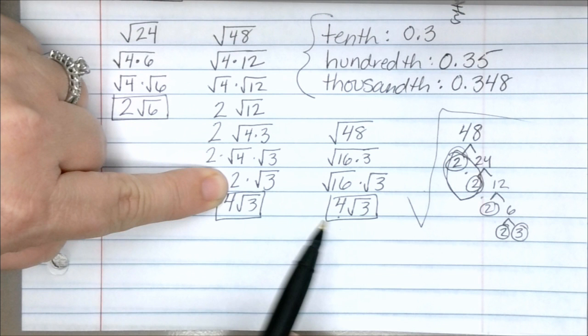If you went this way, this gives me rad 9 times rad 8. Rad 9 is 3. But rad 8 can go further, can't it? Because rad 8 is divisible by 4, because it's 4 times 2. So that gives me rad 4 times rad 2. So 3 times rad 4, we know, is 2 times rad 2. There's my 6 rad 2.